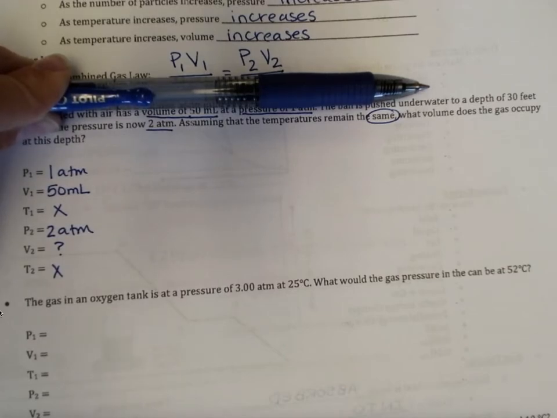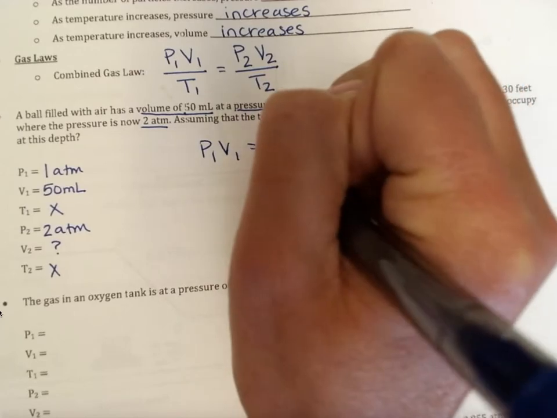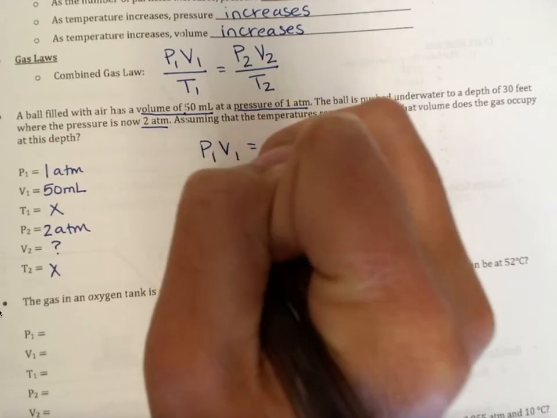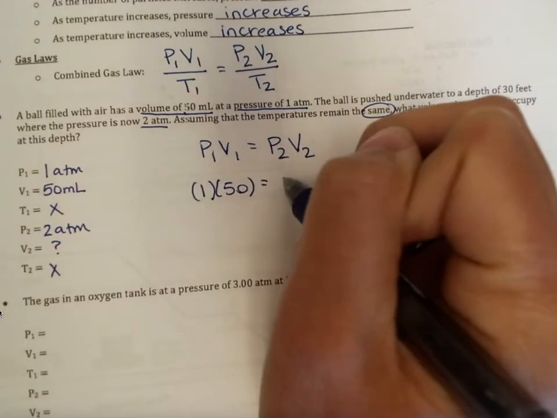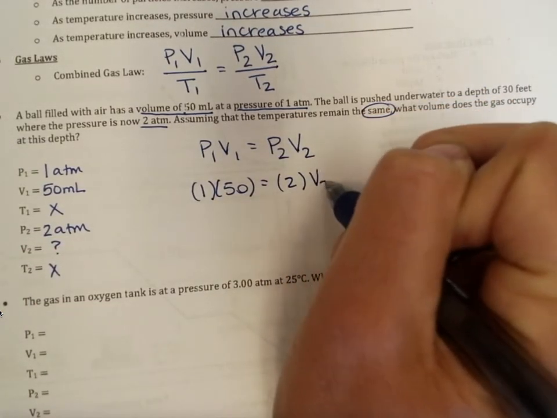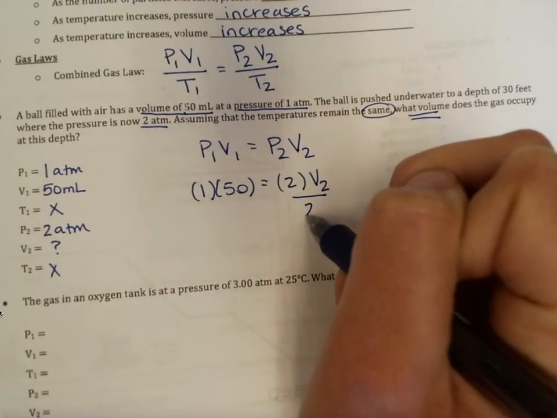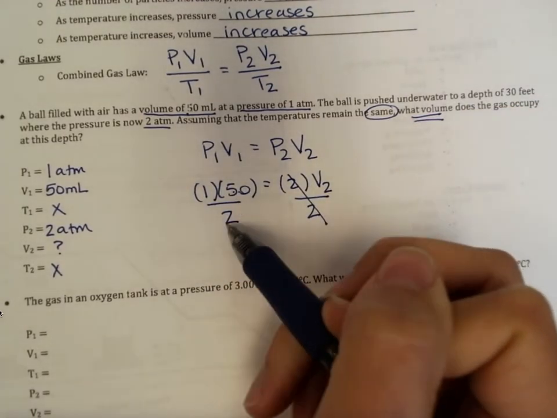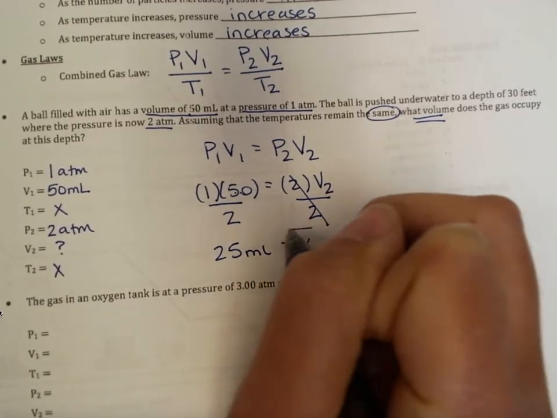That's like the first lab that we did, 1.9a. And so I'm only going to use that formula, P1 times V1 equals P2 times V2. My P1 I wrote down as 1. My V1 was 50. My P2 is 2. And I don't know V2. That's what I'm looking for, right? So to get V2 by itself, I'm going to divide by 2 on both sides. 50 times 1 is 50, and then 50 divided by 2, that is 25 milliliters, will be V2.